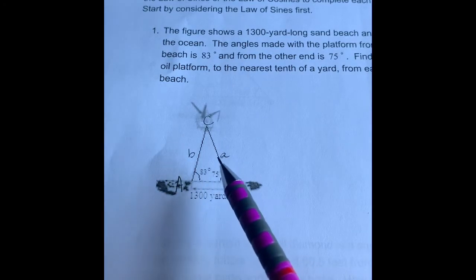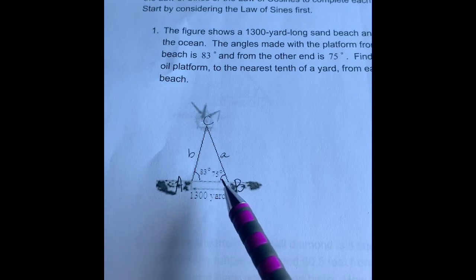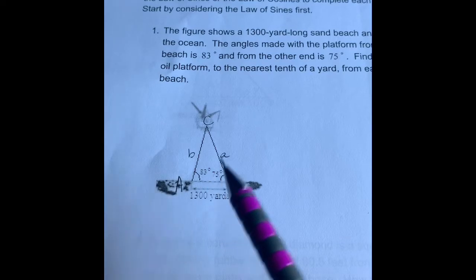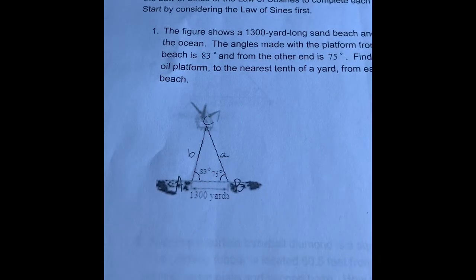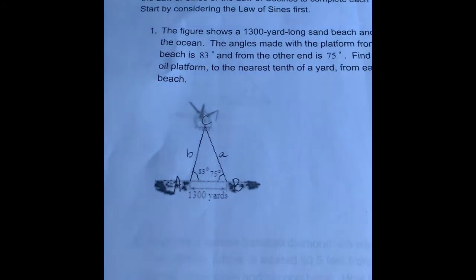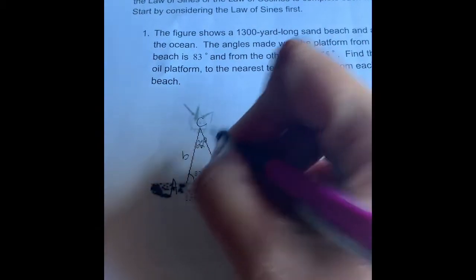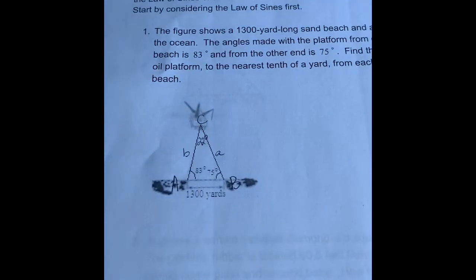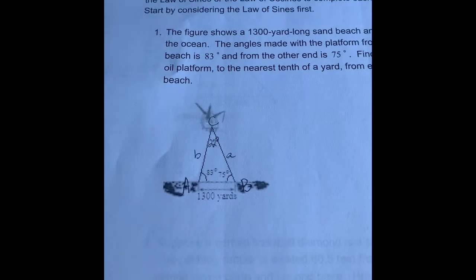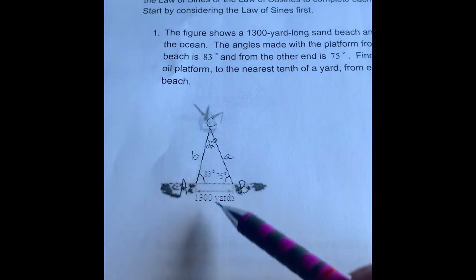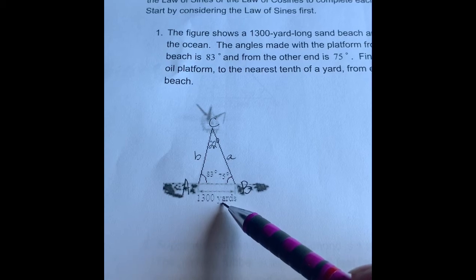Because again, remember from geometry, no matter what the triangle looks like, all angles of a triangle add up to 180. So I can quickly subtract 83 and 75 from 180, and I get 22. So now I know that angle C is 22 degrees. Now I have enough information to use the law of sines. So since I know angle C and side C, I definitely know I'm going to use that fraction.